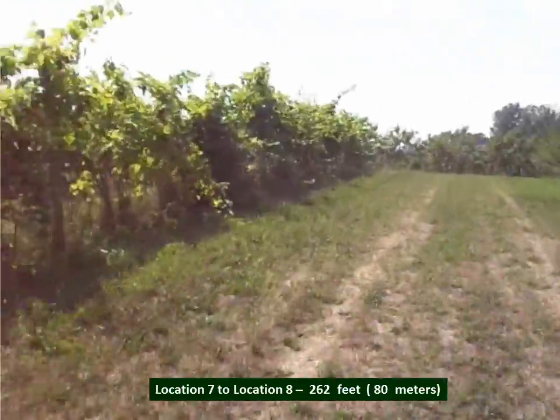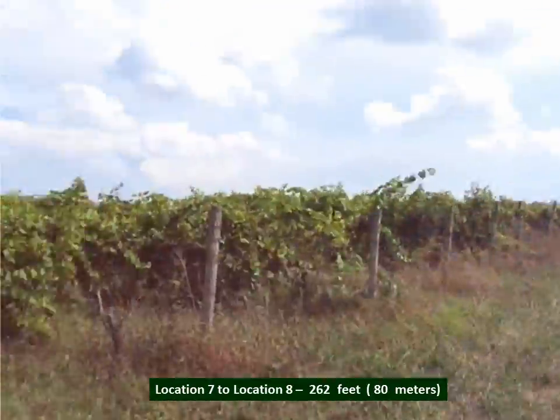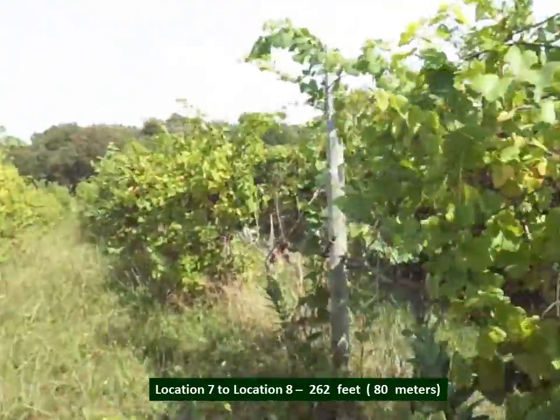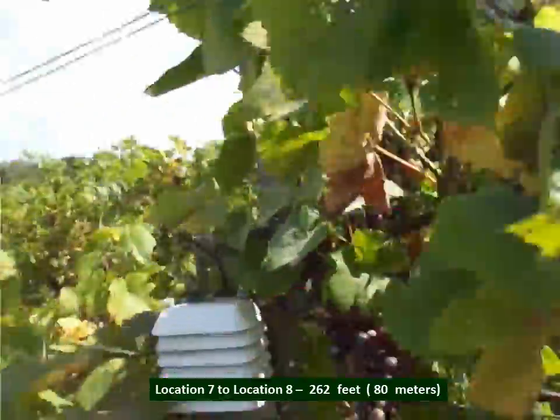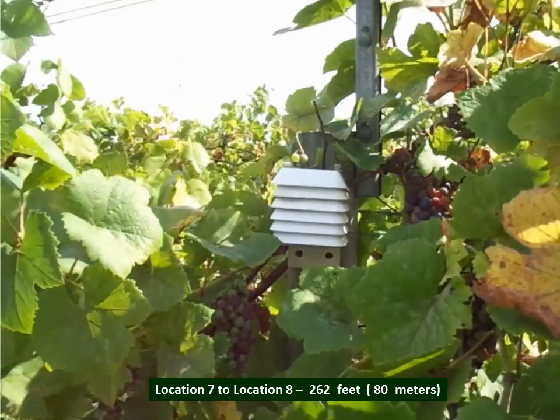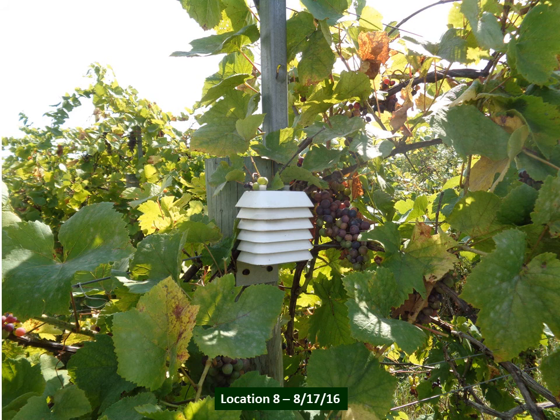This vineyard has been abandoned for 2 years, and we'll talk about that more eventually. But down one of the rows on a post here in this abandoned vineyard is location 8, right there. We just traveled 262 feet or 80 meters as we came up the hill.